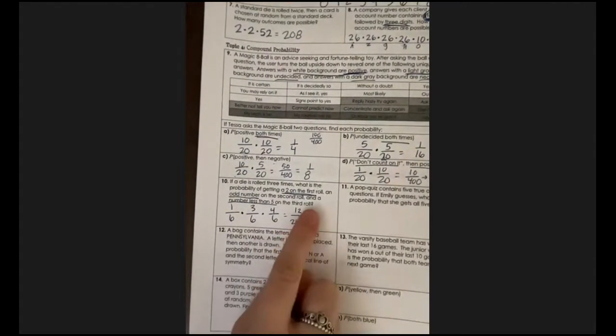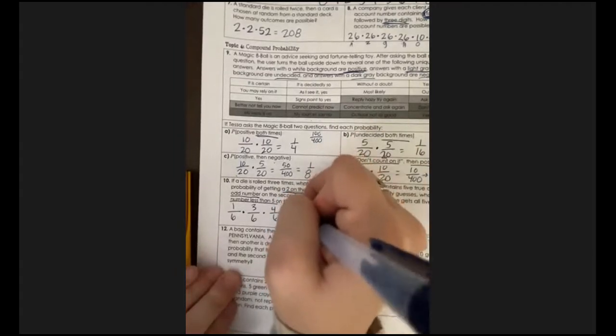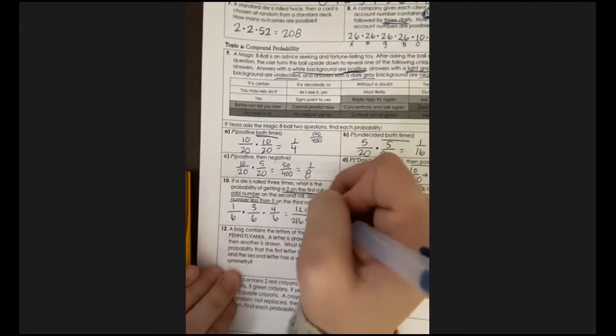When you have big numbers on the bottom like this, I recommend seeing if that top number will divide the bottom number. Let's see, 216 divided by 12. And it does. So I would divide by 12 on both of them. You would get 1 over 18.